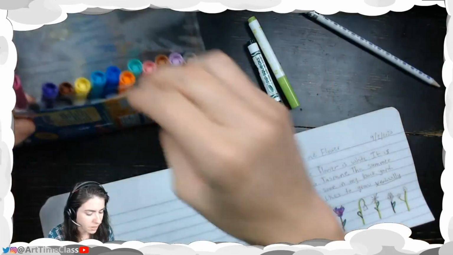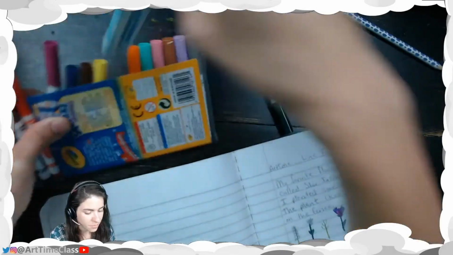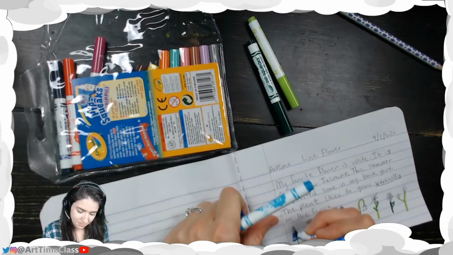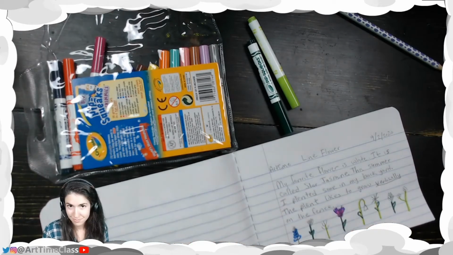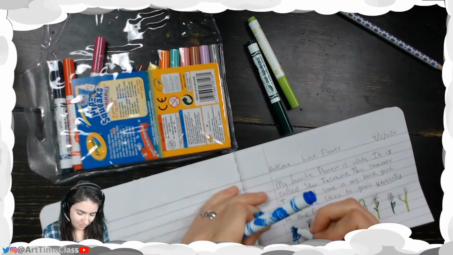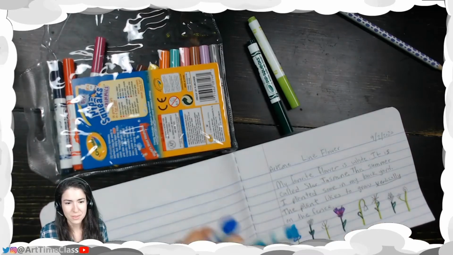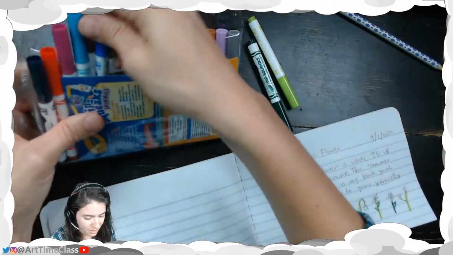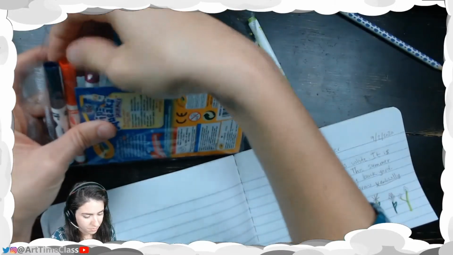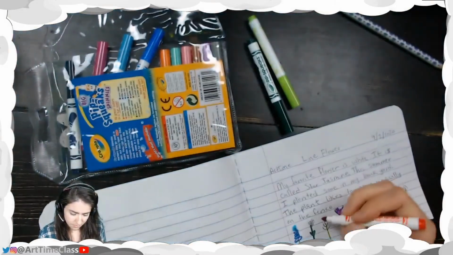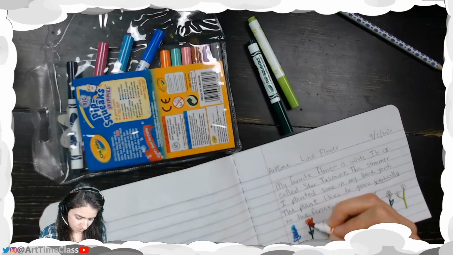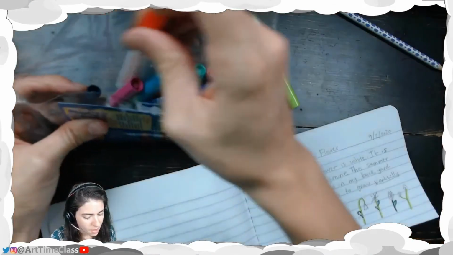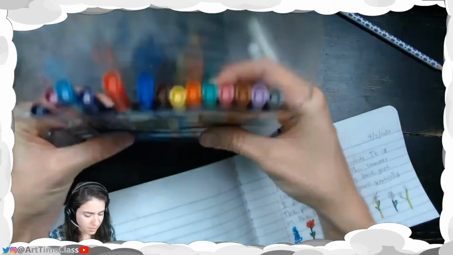I'm going to need green later, so I'm going to keep that to the side. I have a blue flower here. That's looking very nice. Using lots of thin lines.